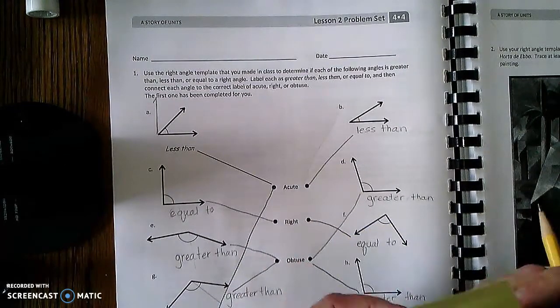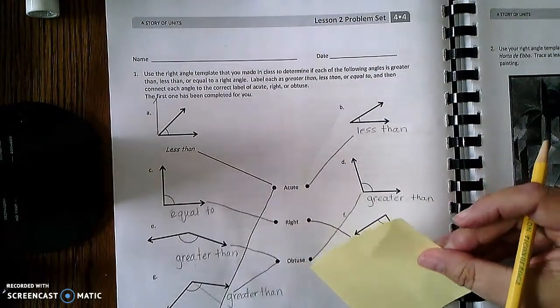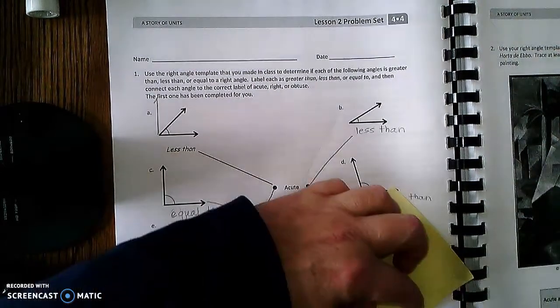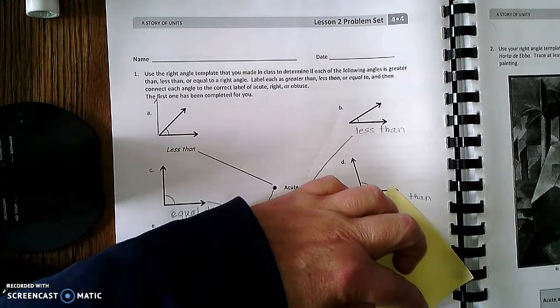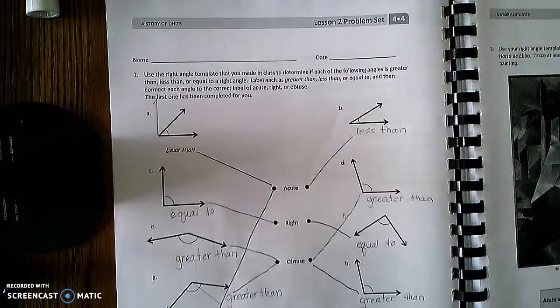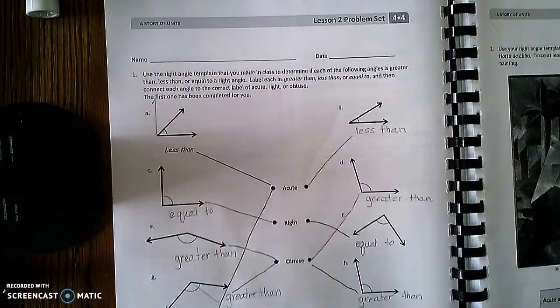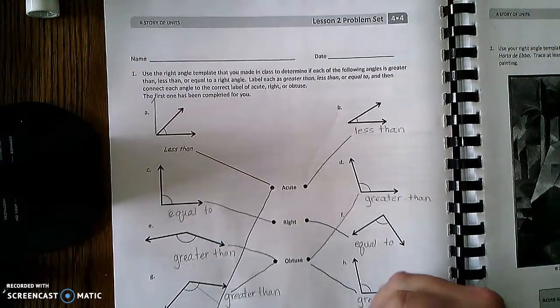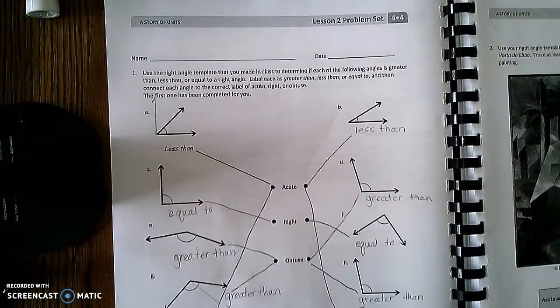And let's take a look at J. I take my vertex and I line up one of the rays, and I can see that if I were to draw that 90-degree angle, it is inside or less than 90 degrees, which makes that an acute angle. All right, that is the first page of the problem set.